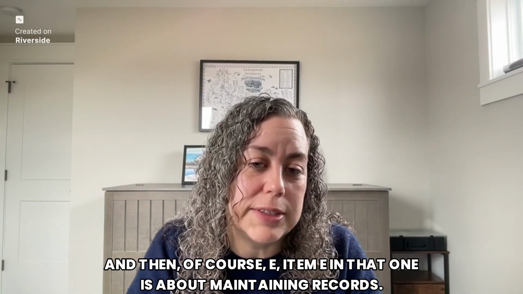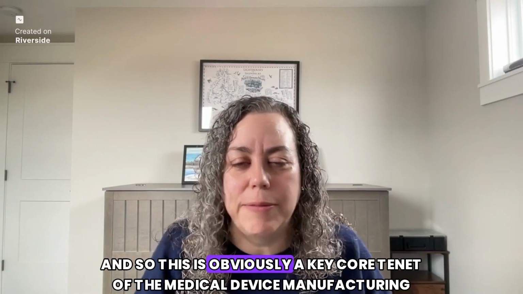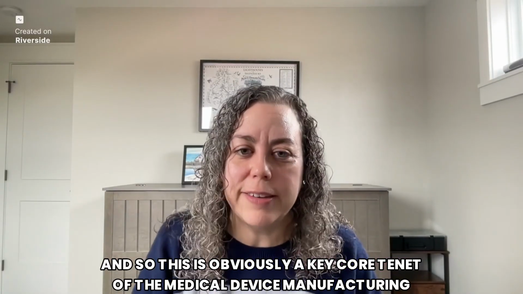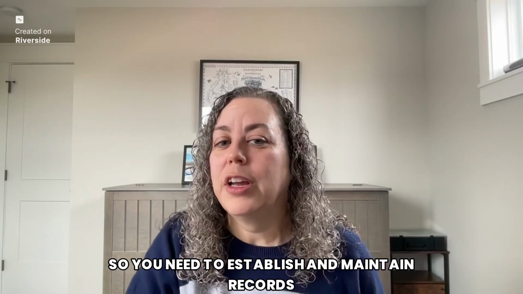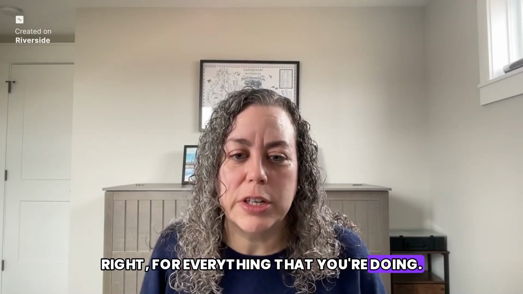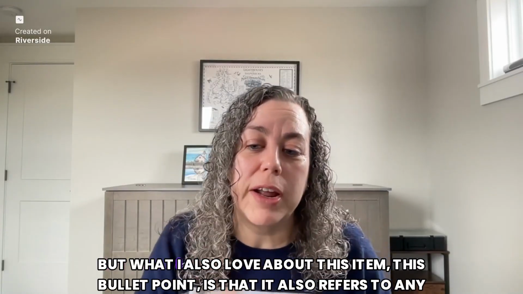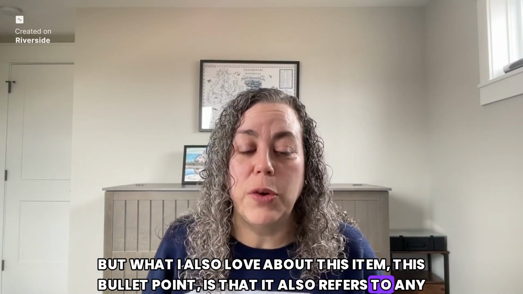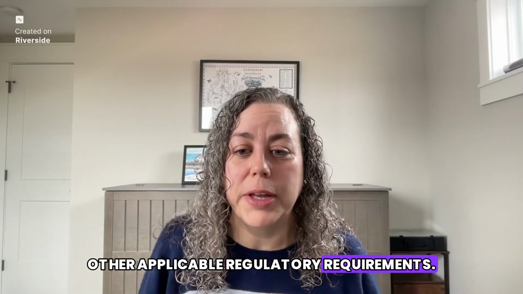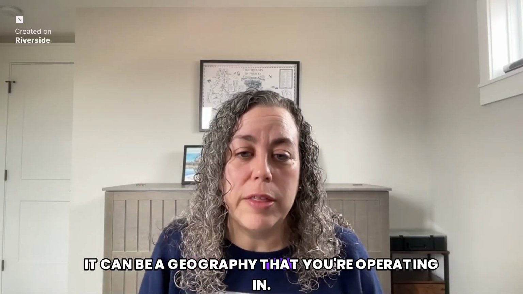And then of course, item E in that one is about maintaining records. This is obviously a key core tenet of the medical device manufacturing business, right? If it wasn't documented, it wasn't done. So you need to establish and maintain records throughout, for everything that you're doing. You need to have records that show how you're compliant with 13485. But what I also love about this bullet point is that it also refers to any other applicable regulatory requirement. So that could be a local regulation, it can be a geography that you're operating in.